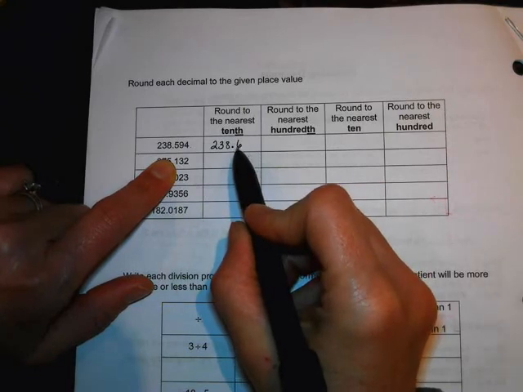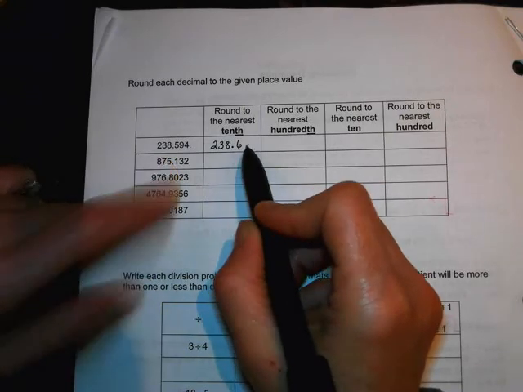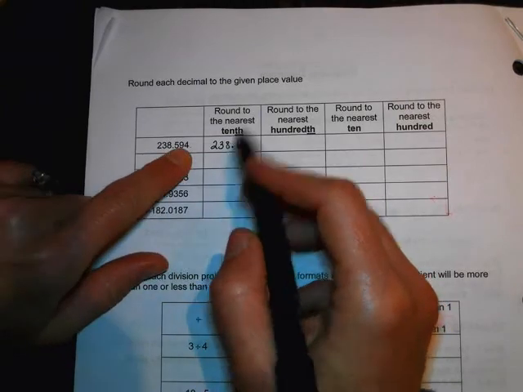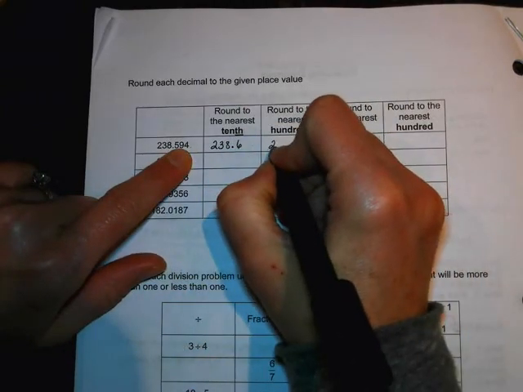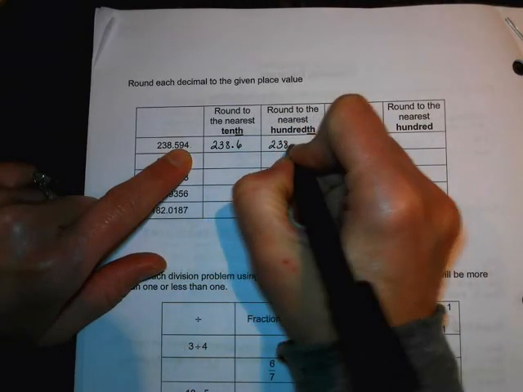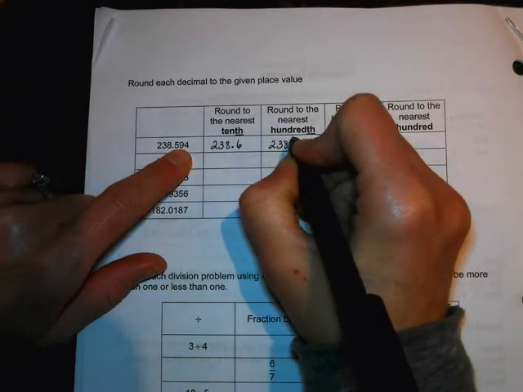All right, hundredths is the 9. So we have to write everything that comes before. And then, do we keep the 9 or make it higher? That 4 says keep it.